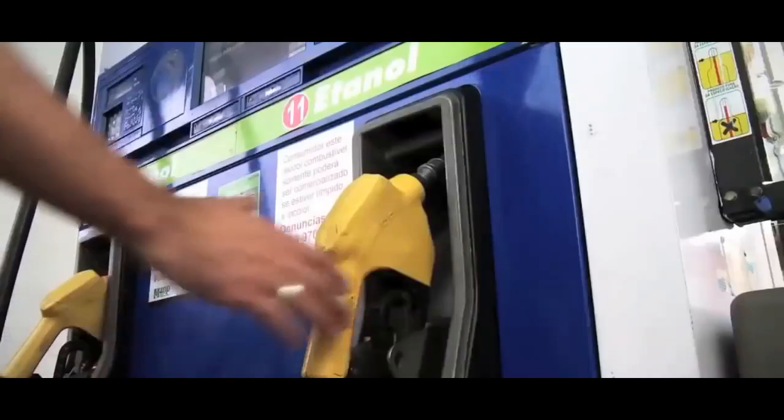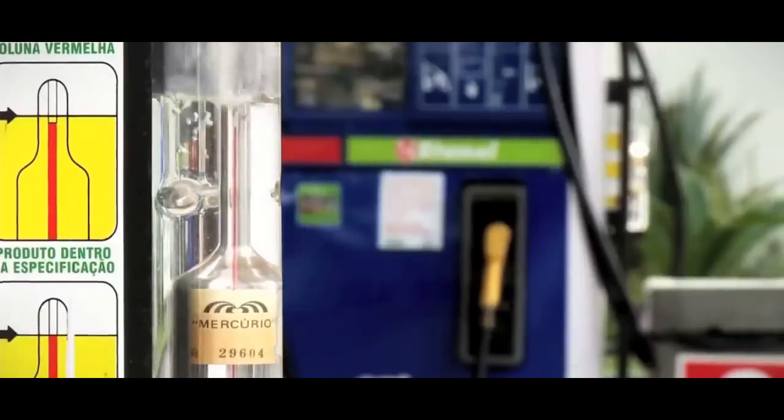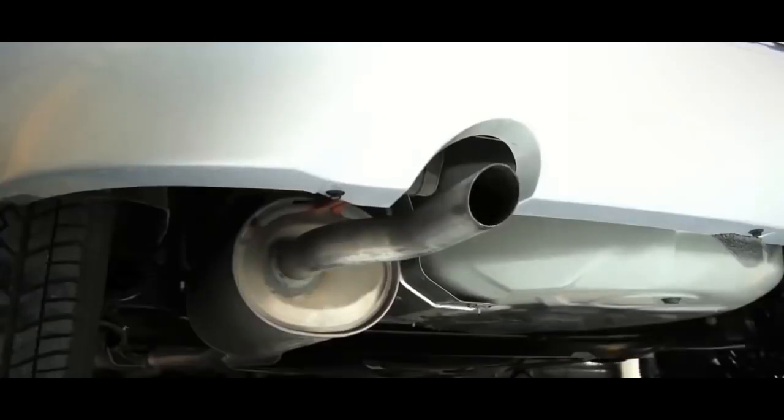Of all vehicles on the road in Brazil in early 2010, 40% are flex. A significant milestone was reached by Brazil's automotive industry in March of 2010, when the 10 millionth flex car was built.